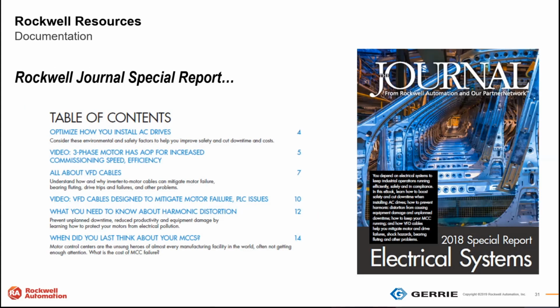And then the last thing I was going to mention is, although this is from 2018, it's called the Journal. It's a Rockwell Automation publication that you can find on the internet as well. That whole issue is almost dedicated to VFDs, to power dissipation or distribution, as well as VFD cables, all kinds of really good stuff. So it's another really good piece of reference material that's out there on the web as well.